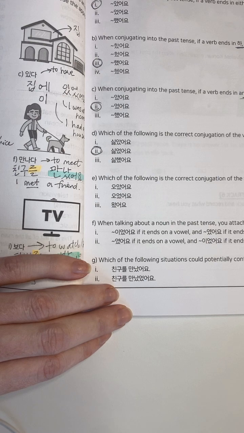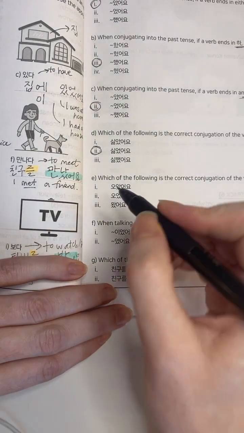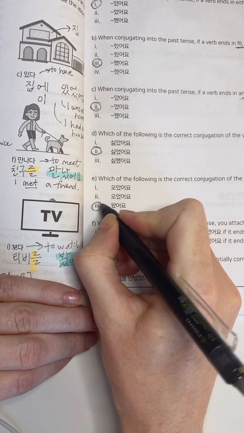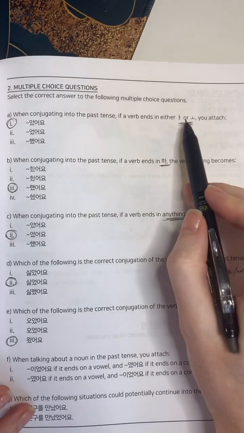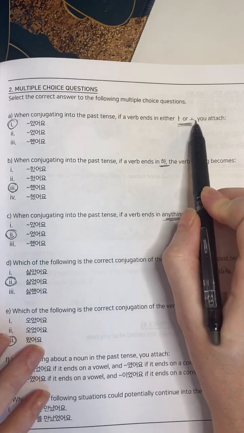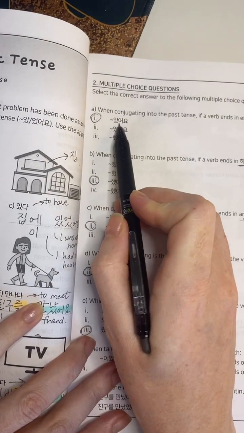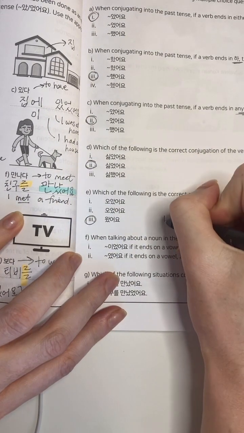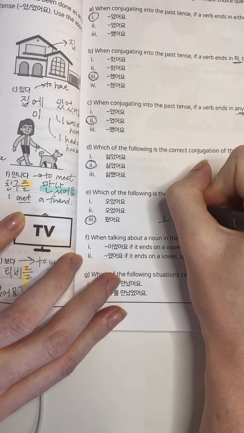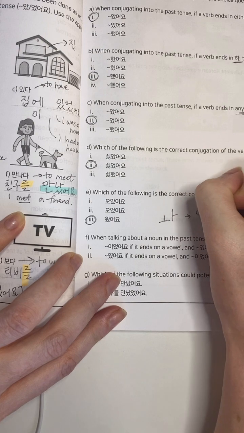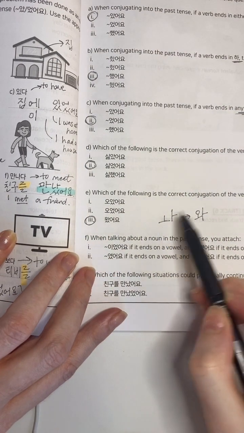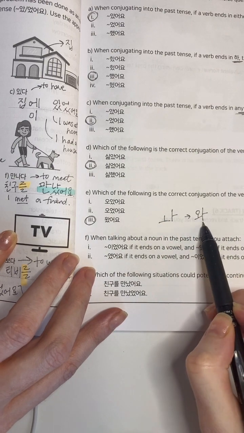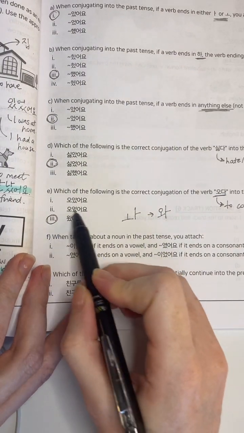Which one is it? The correct answer is 3. Be careful here, because we did learn, right, that if the ending is 아 or 오 you attach 았어요, right? But when you have 오 plus 아, it becomes 와. So 오다 plus 았어요 becomes 왔어요. So it's 왔어요.